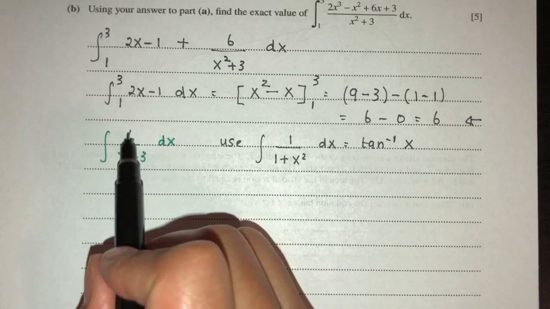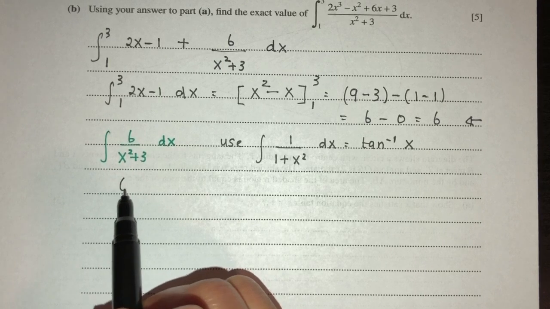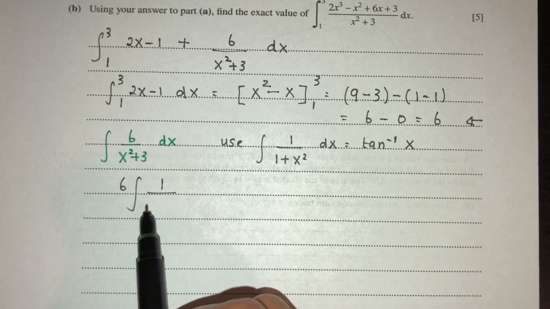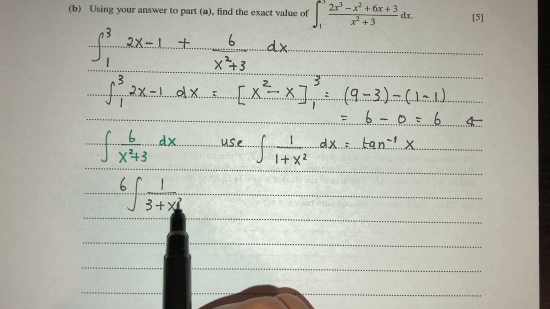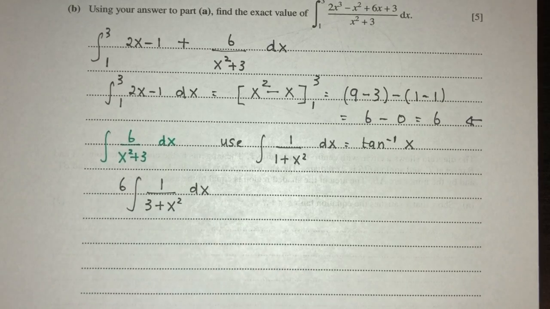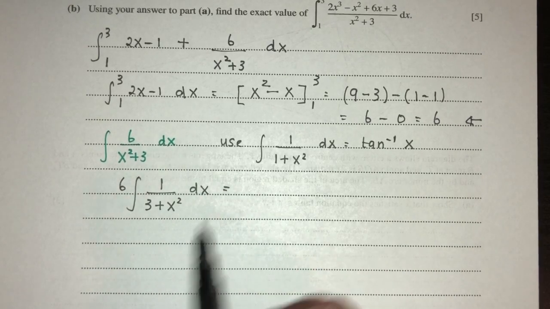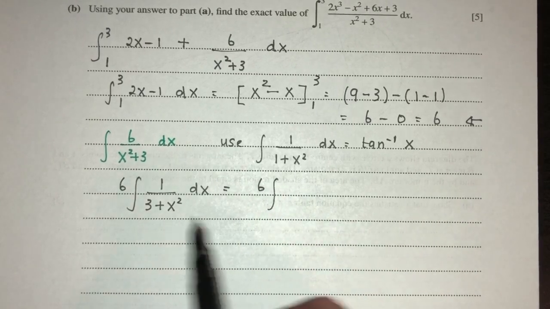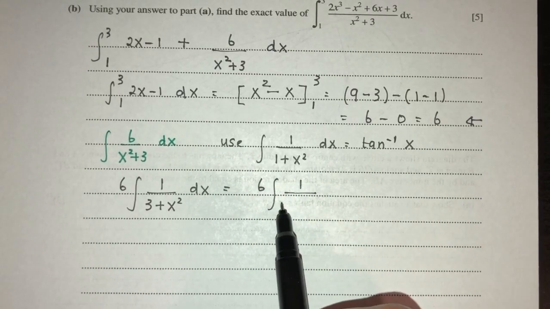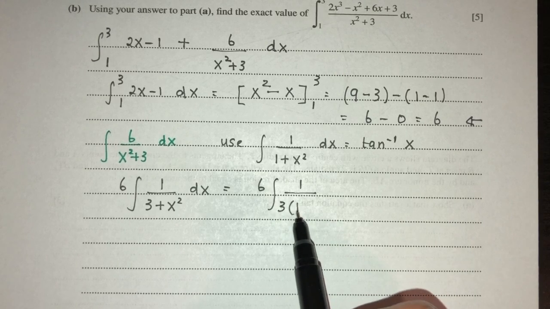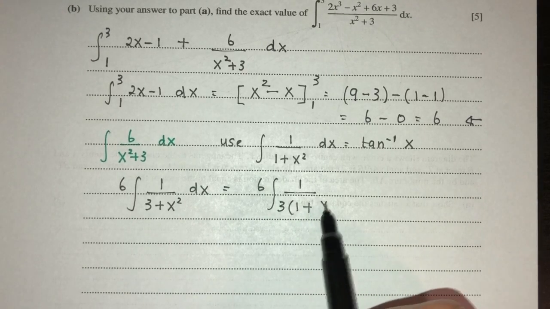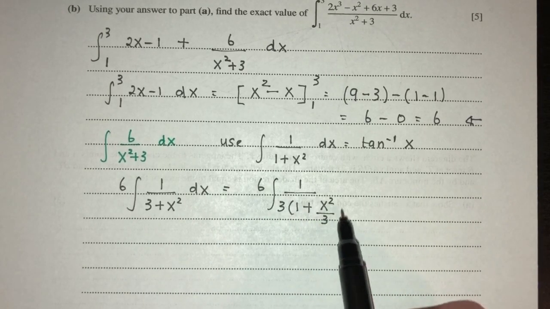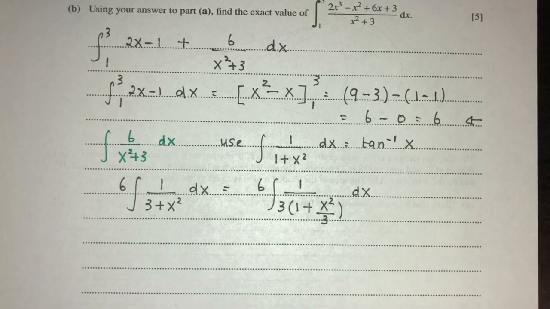So first thing you can do is remove this 6 by taking it outside. You'll have 1 over 3 plus x squared dx. Now what can you do? You can try to simplify this. You will have 6 outside. Let's take out the value of 3. You take out 3, you will have 1 plus x squared over 3 dx.